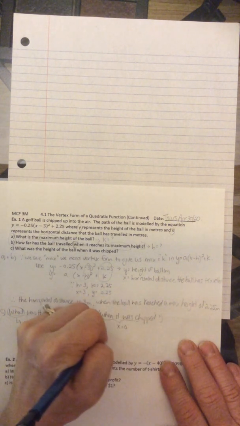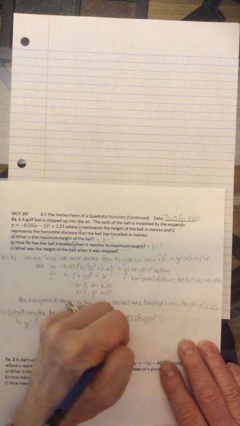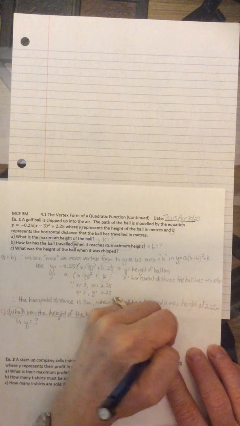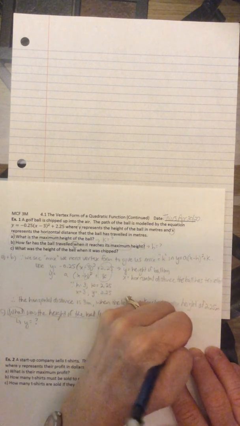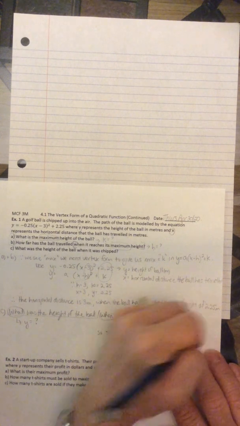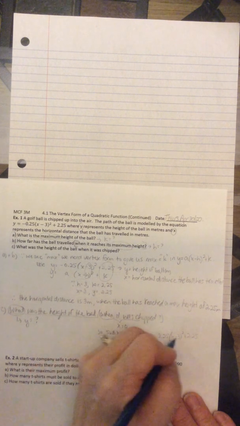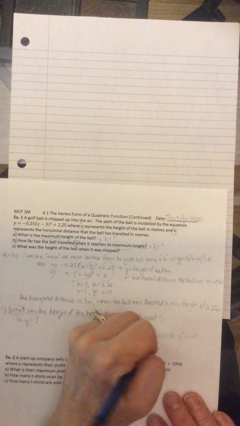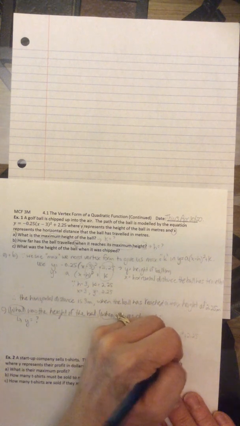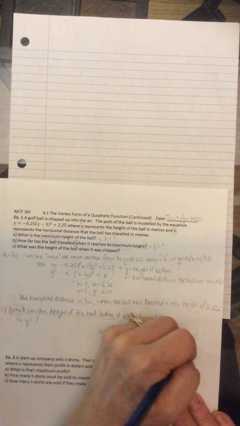So sub x equals 0 into y equals negative 0.25 (x minus 3) squared plus 2.25. So x is going to become 0: 0 minus 3 squared plus 2.25.